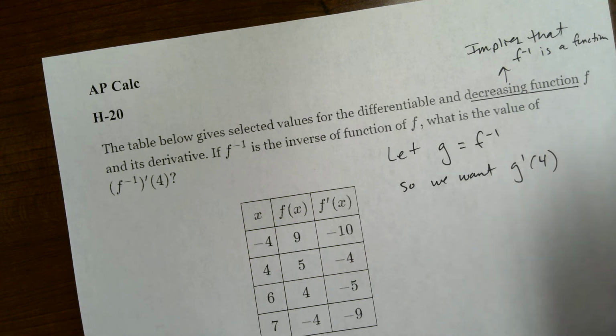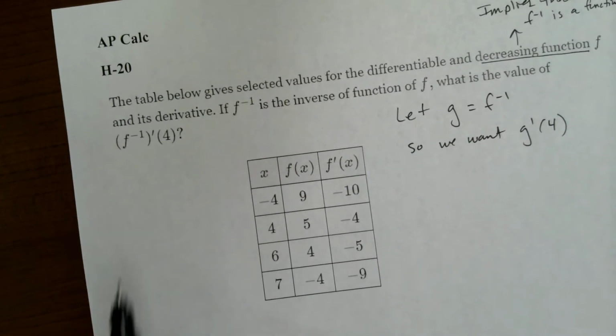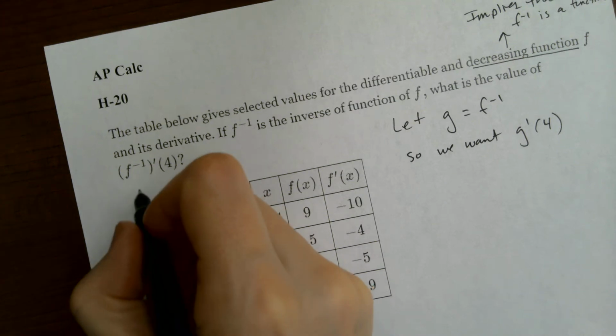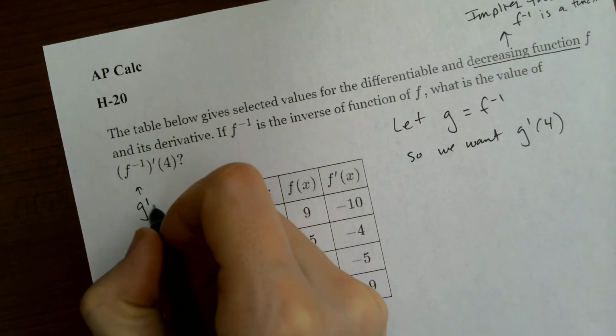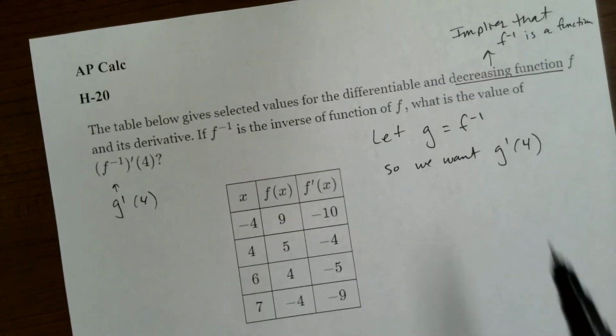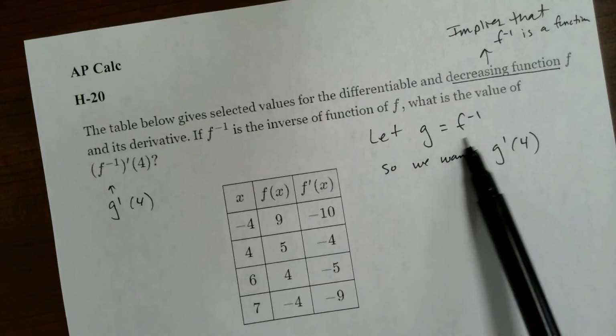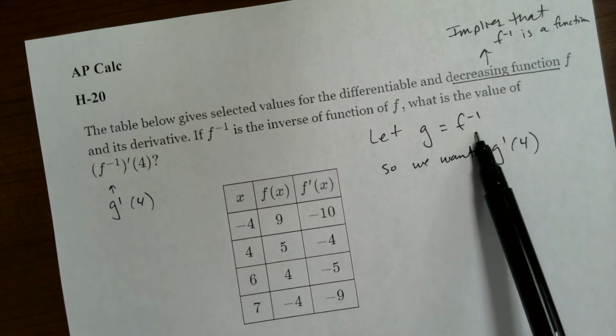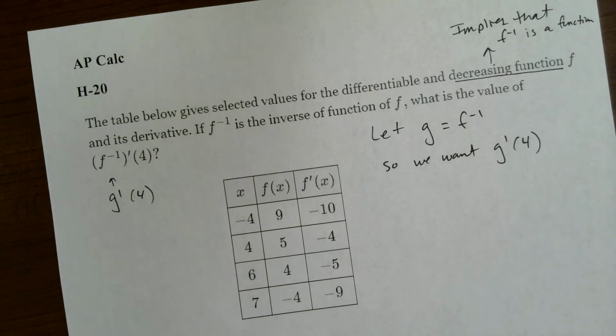Now, if you're going to do this on a test, you need to tell your reader that you're letting g equal f inverse, otherwise they won't know what you did.